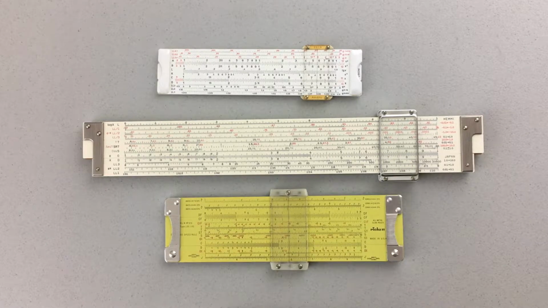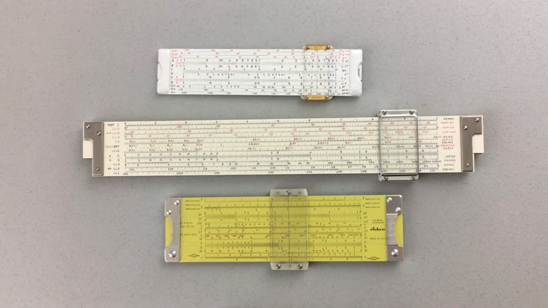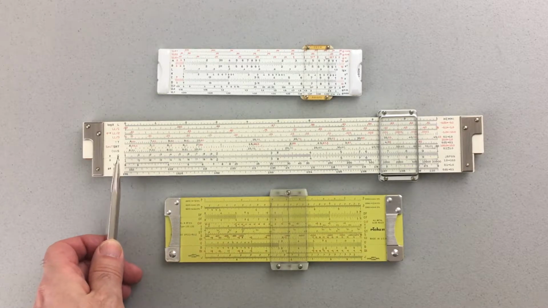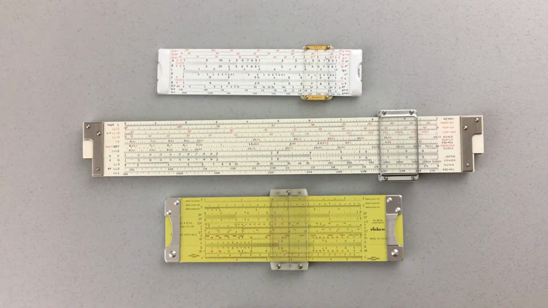But like anything else, the trade-off was precision. So these rules pretty much could be used to sanity check an answer or to give you somewhat of an idea as to what your answer is to be. For more serious work, you're definitely going to want to use a rule that's 10 or 12 inches long because you're going to get more precision and it's a little bit easier on the eyes to read.